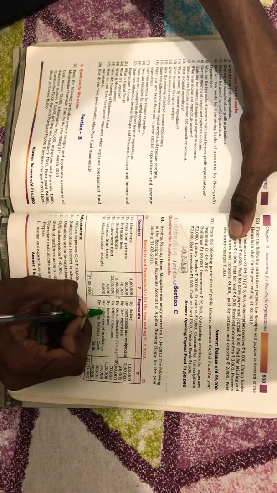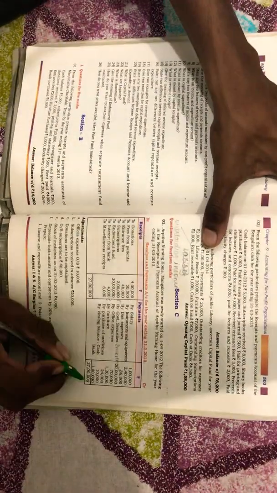In payments, they have given by salary 1 lakh, by instruments and equipments 2,40,000, by diet expenses 36,000, by government securities, by office expenses, by furniture, by purchase of medicines, and by closing balance, cash 10,000 and bank 1 lakh. They have given the total balance.